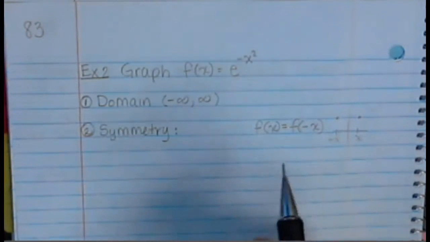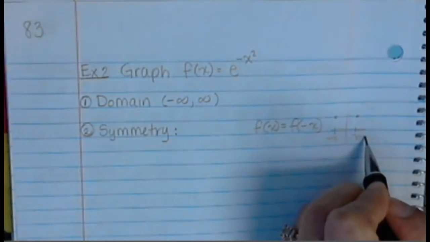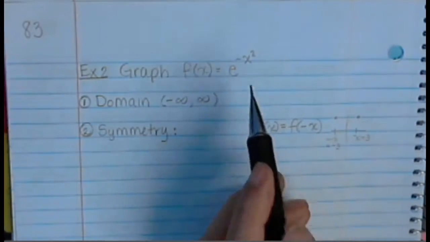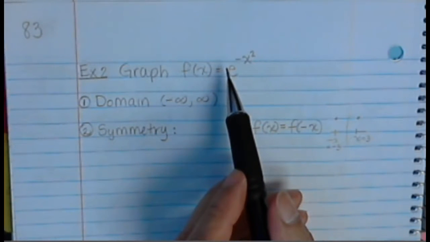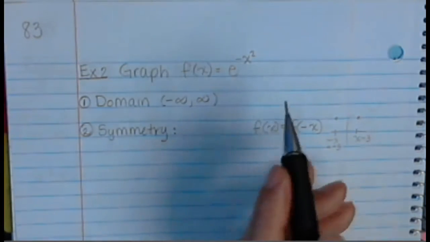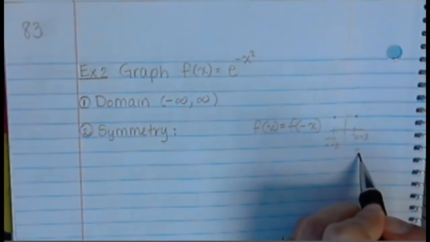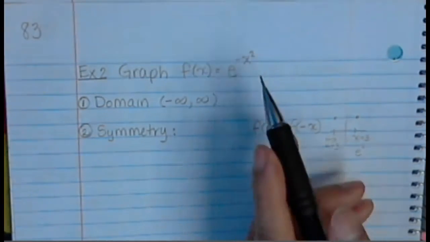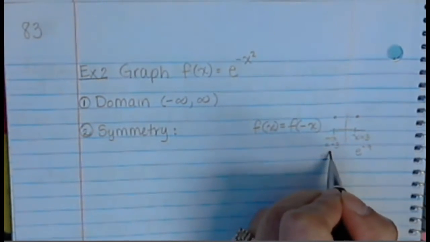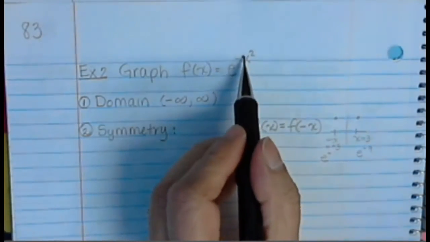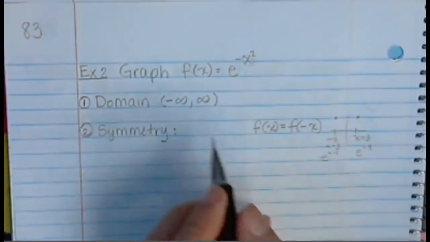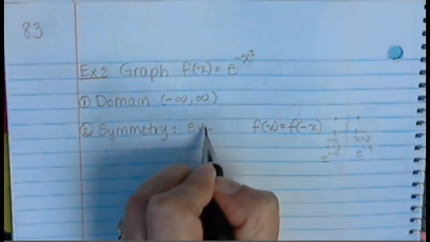So let's pick a number. I'm going to pick 3 because 3 is my favorite number. So I'm going to pick 3 and negative 3, and plug it into my function and see if we get the exact same thing. So when I do that, if I plug in on this side, I have e to the negative, I get my 3 and I square it. That's 9. If I do the other side, I get e, I have my negative, and I have negative 3, but negative 3 squared is a positive 9. So notice we get this same thing. Our graph is actually even.